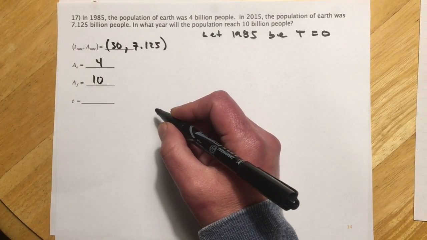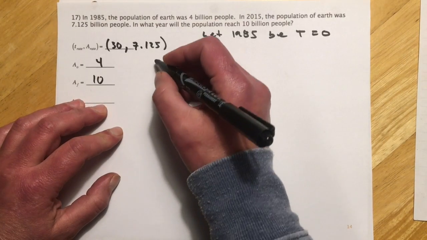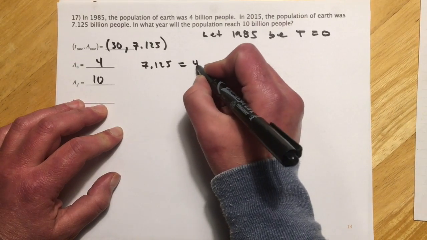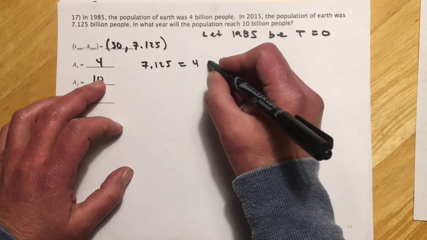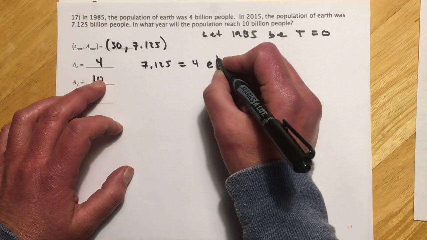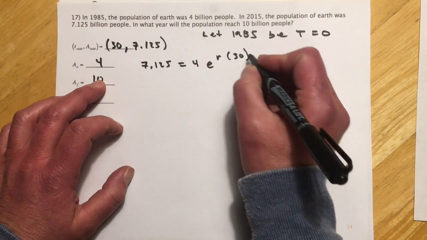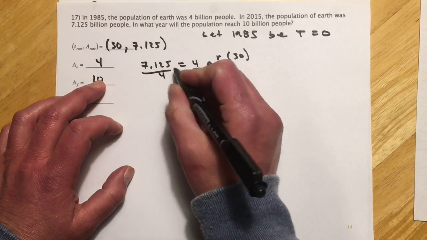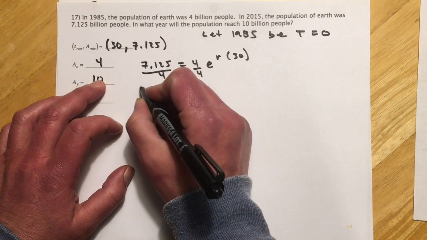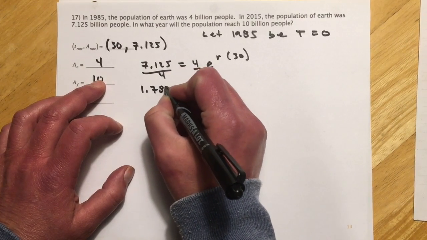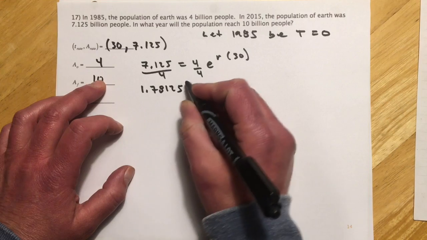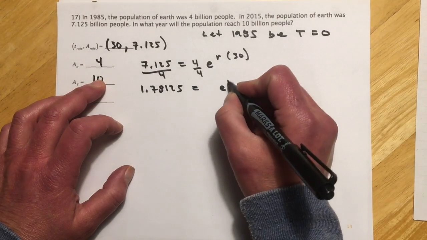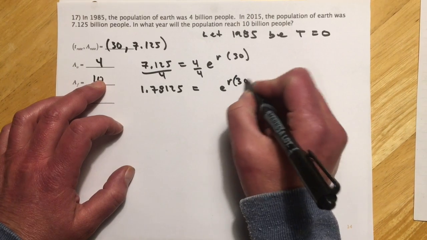First thing, we're going to find our rate again, and this one is slightly different. Actually it really isn't, it's just that they're not nice numbers. 7.125 equals 4 e^R, and that happens at 30 years. I'll divide the 4 over, and this makes an ugly number to write out, that equals e to the R times 30.